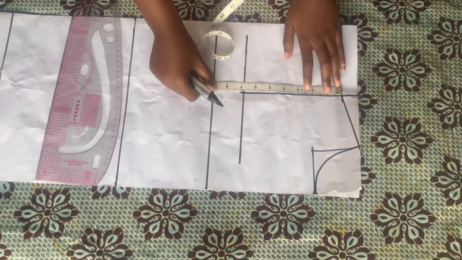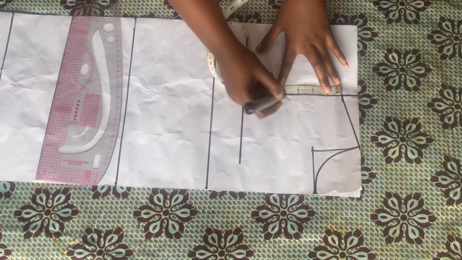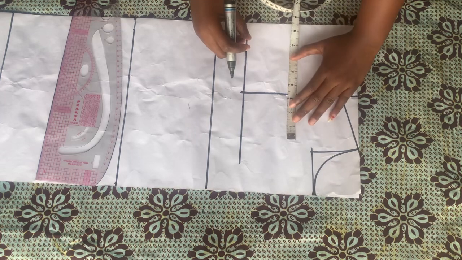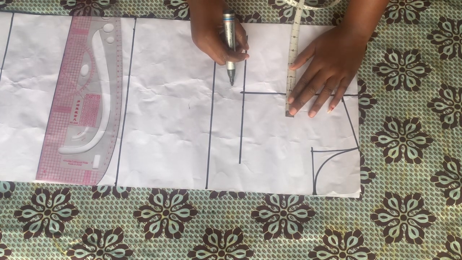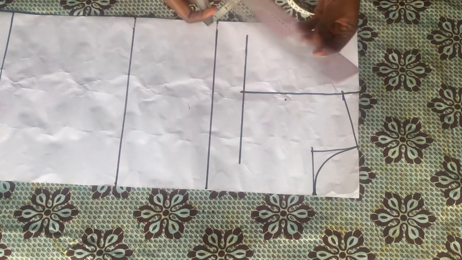Right now, I'm dividing that line in 2. So I'm making a point. From that point, I'm going to go in by 0.5 inch. So I make that point.